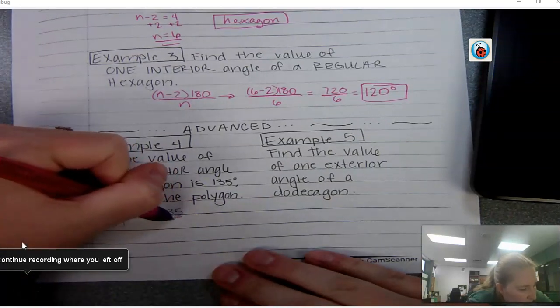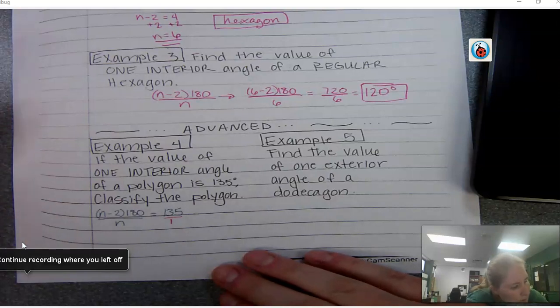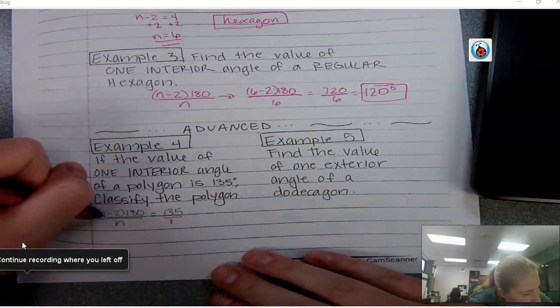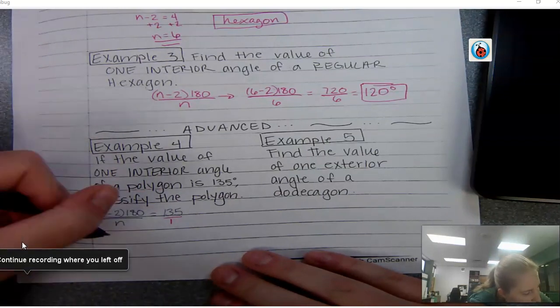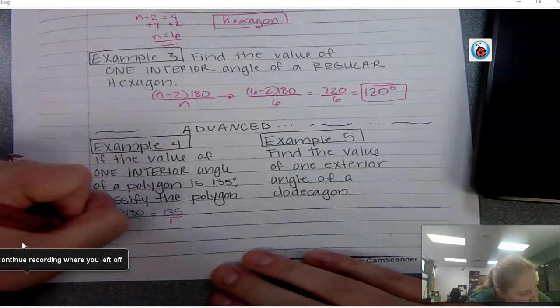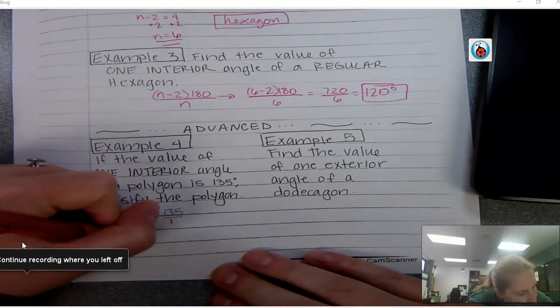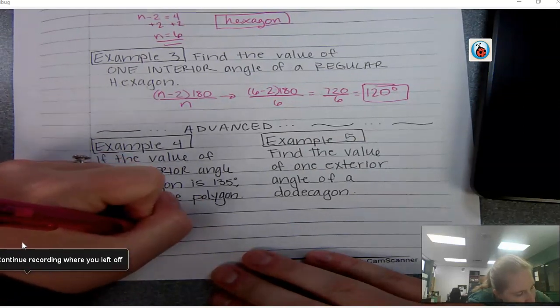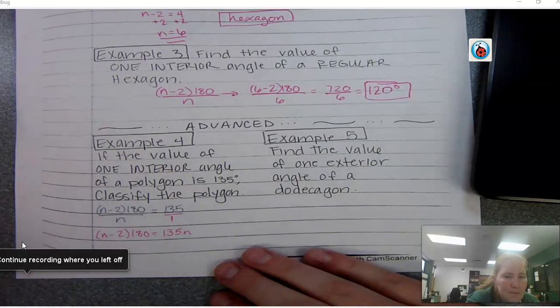And this is kind of going to look like cross multiplying. So we're going to multiply 135 in n, and then this part of the equation just is multiplied by 1. So n minus 2 times 180 is going to be equal to 135n. Okay?